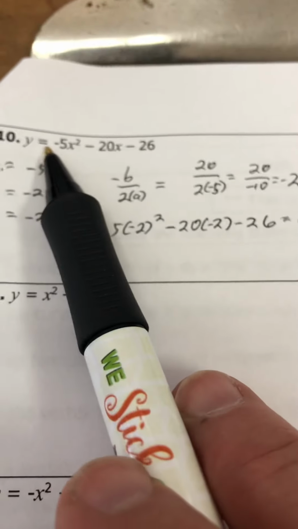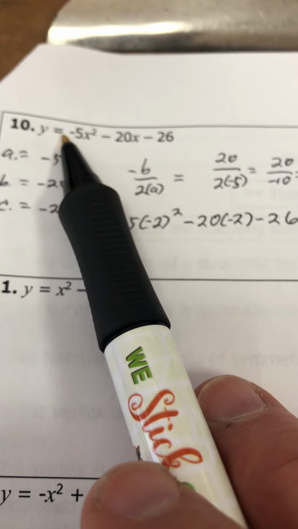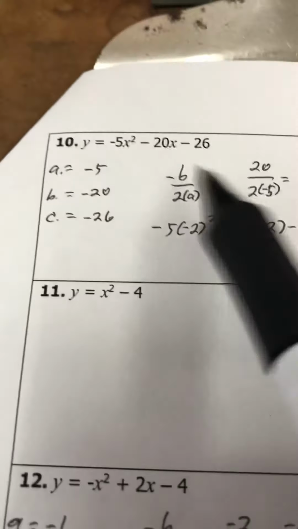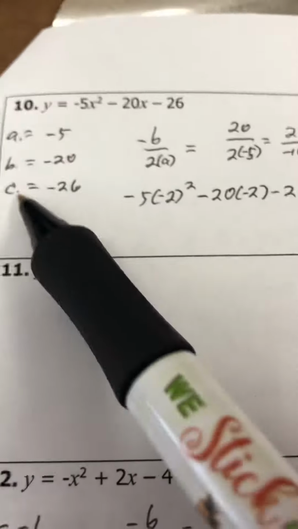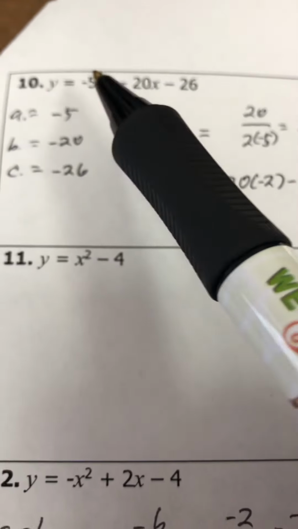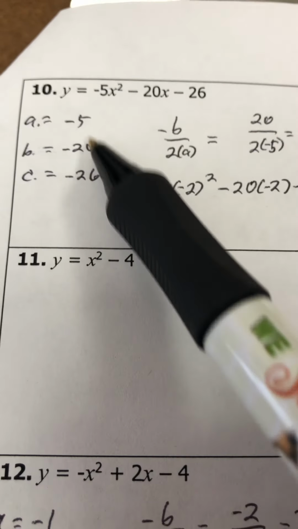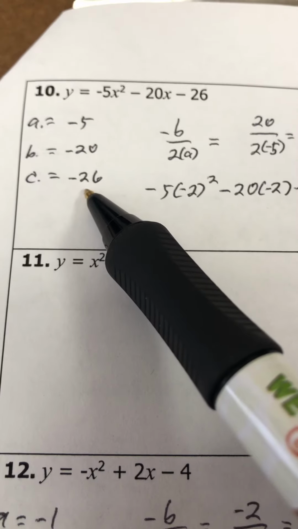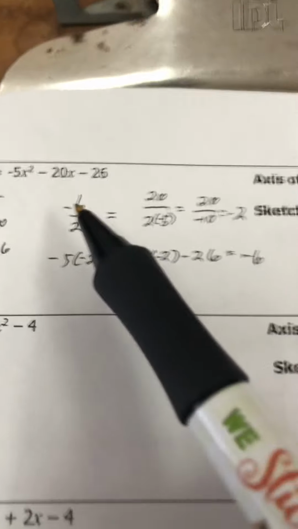You don't have to put the y equals. If you put the y equals, you'll get the same answer, but you don't have to put the y equals in. So, doing it this way by hand, A, B, and C. My A is -5, my B is -20, and my C is -26.